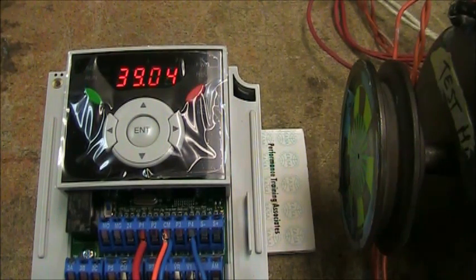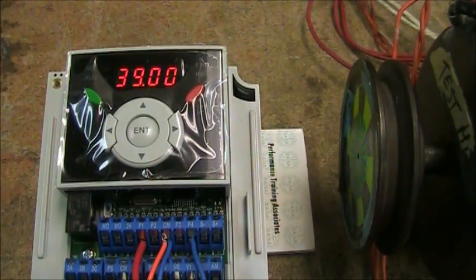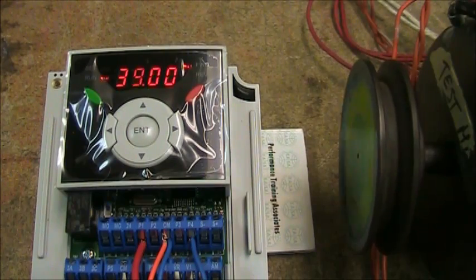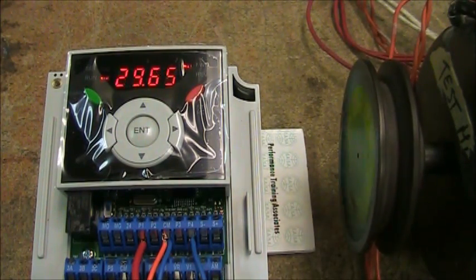So what I'm going to do is make my basic start-stop switch. You'll see the forward light come on, and you'll see our motor run as well. And you can see the speed pot is controlling the reference. So that's the most basic of setups.